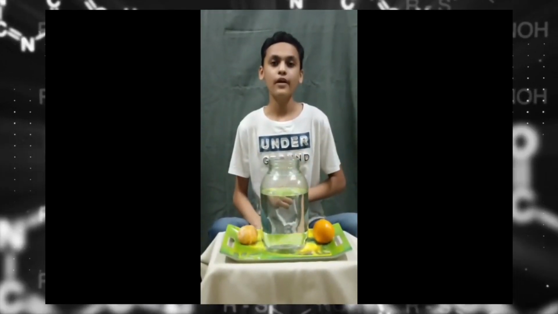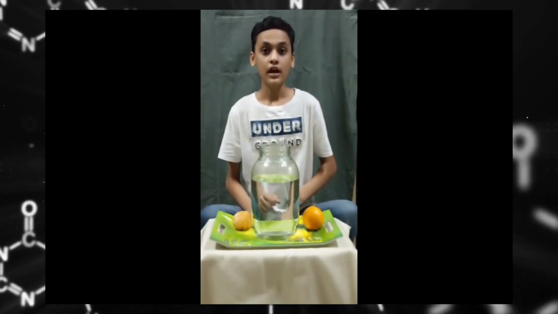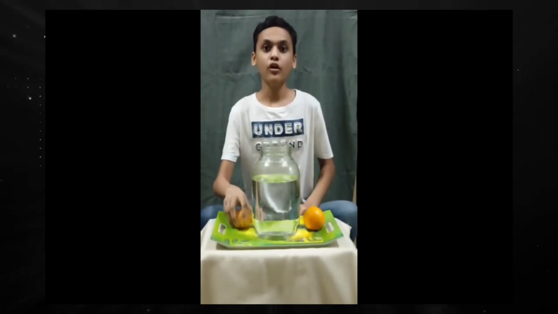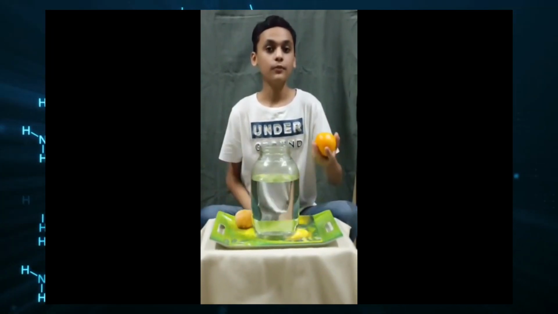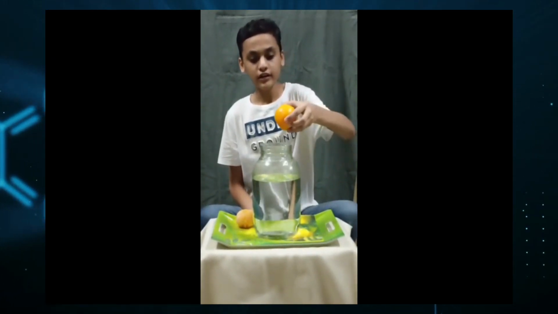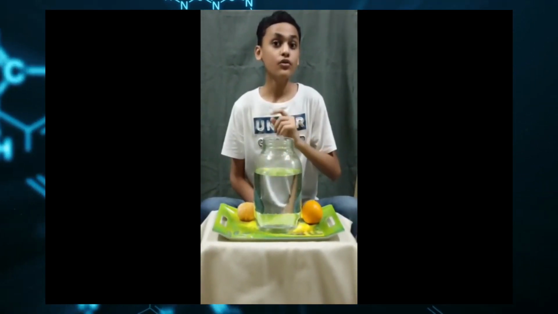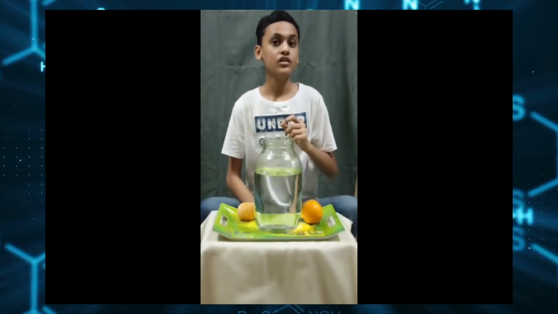For this experiment, I have taken 2 oranges and a glass jar filled with water. As you can see, one orange is peeled and the other one is unpeeled. First, I will take the unpeeled orange and put it in the water. But before that, I want to ask a question. What do you think? Will it float or sink?